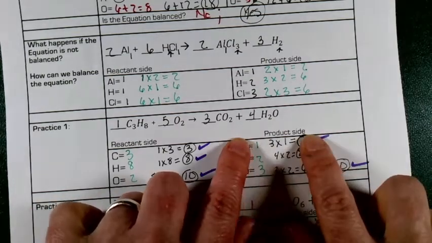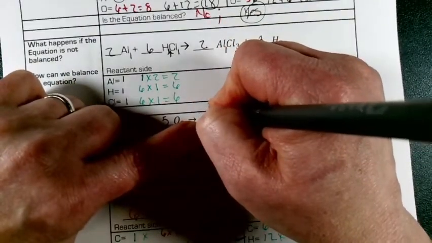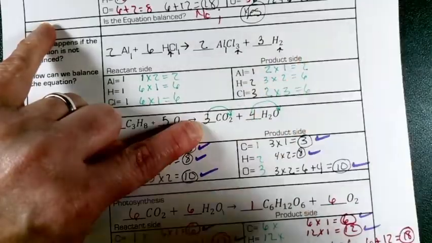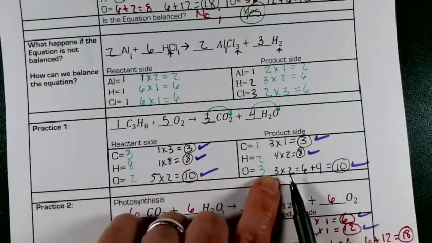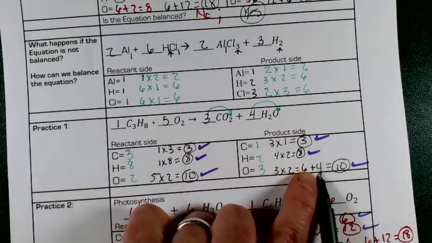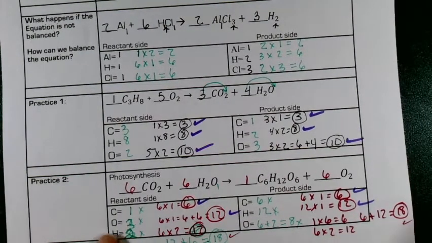And on my product side, I go with 3 times 2 is 6. And 4 times 1 is 4. 3 times 2 equals 6, plus my 4 equals 10. Those are all balanced. Let's go to photosynthesis.